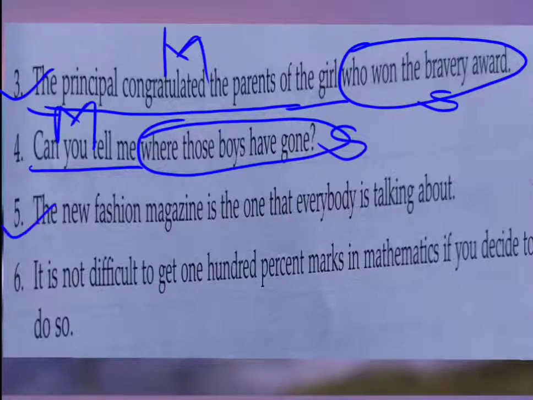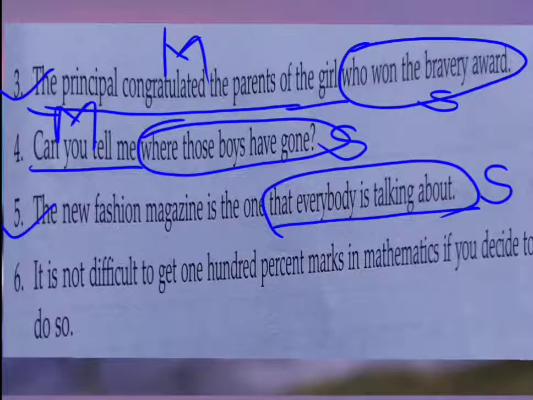The new fashion magazine is the one that everybody is talking about. That everybody is talking about depends on which part? The new fashion magazine is the one. So here that everybody is talking about is a subordinate clause. The new fashion magazine is the one is the main clause.